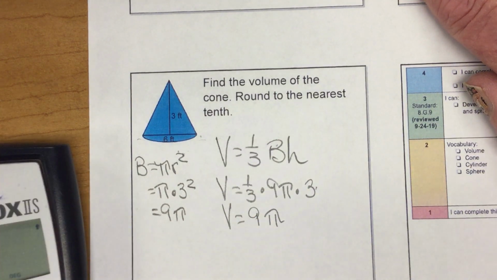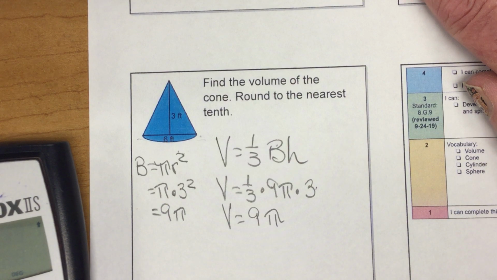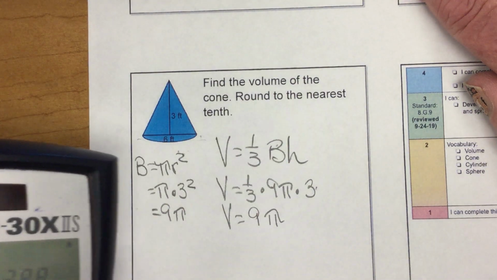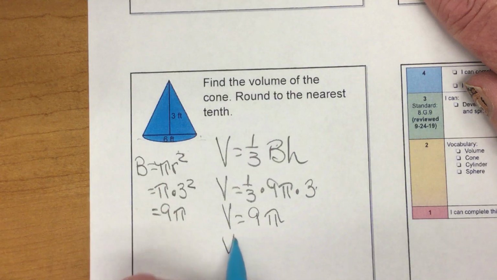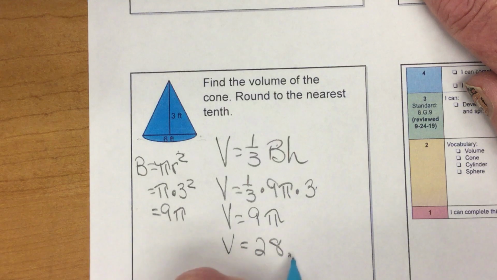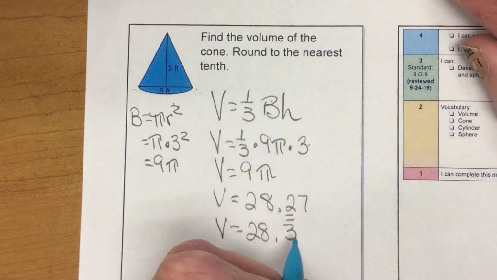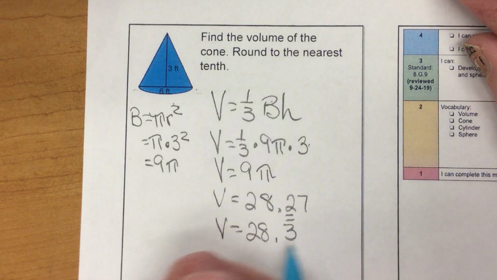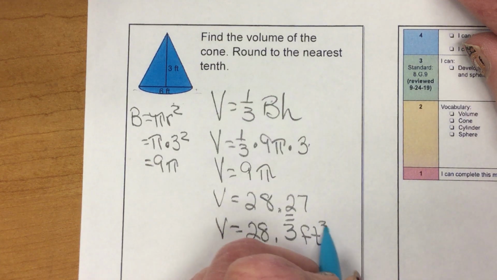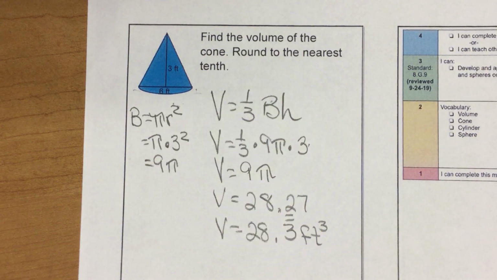I multiply that out. 9 pi is 28.27 to the nearest tenth, 28 3/10 feet cubed, because it's volume.